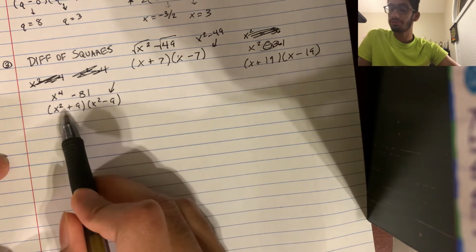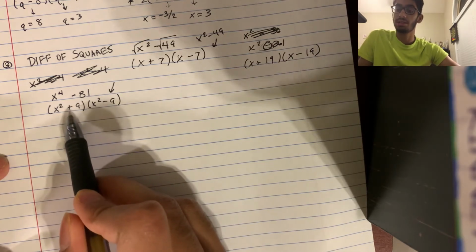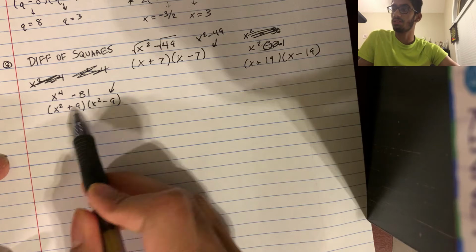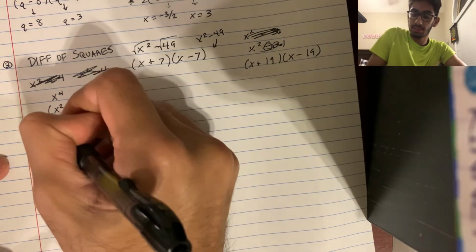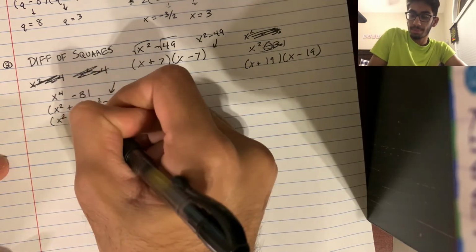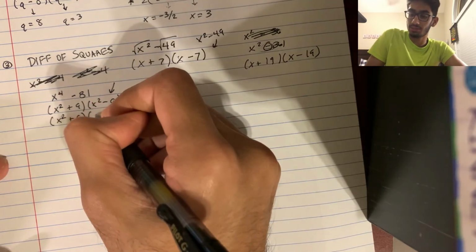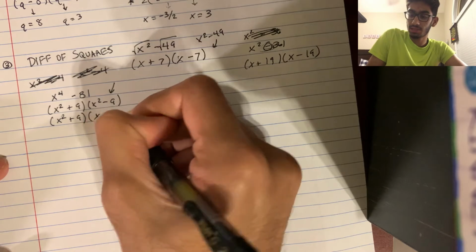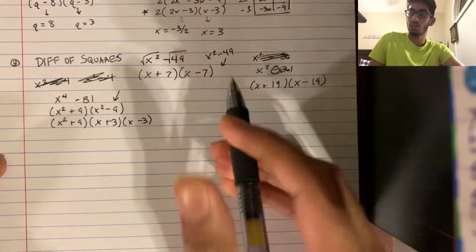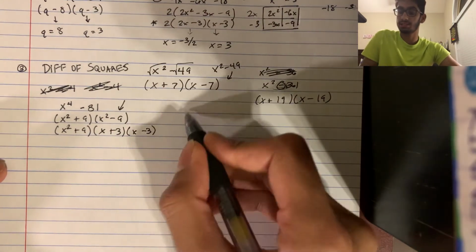We do not want to do the first set because it's a plus sign. We can never do a difference of squares if it has a plus sign, only if it has a minus sign. So you want to keep the first set the same, and you want to factor the second one as a difference of squares. So x plus 3 and x minus 3. And the way I do all the difference of squares is by taking the square root.